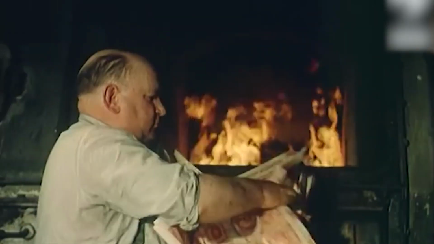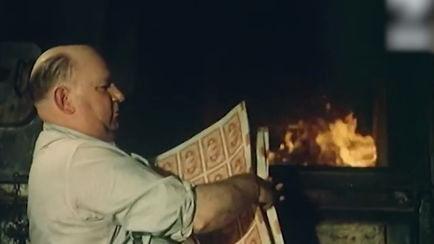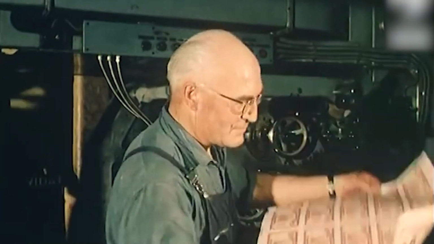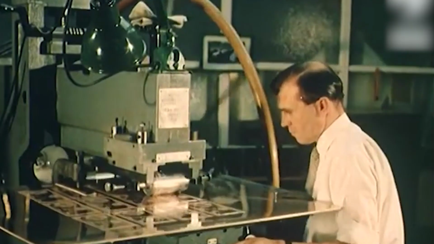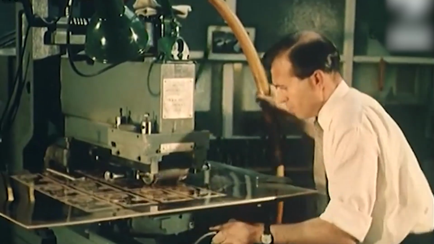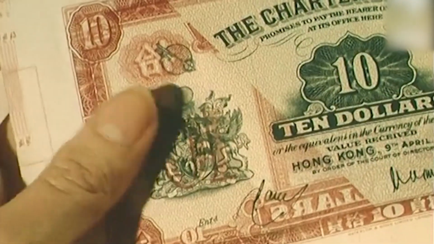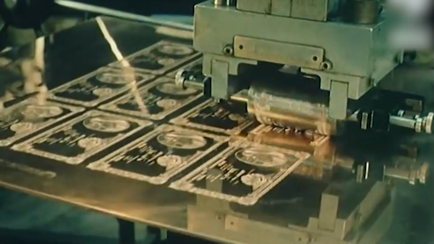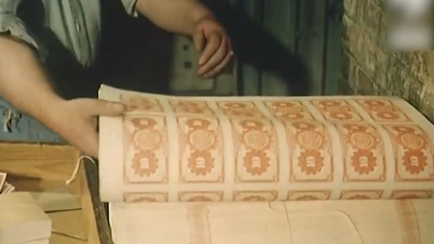One of the main objectives of designing money notes is to prevent counterfeiting, which is the production of fake or fraudulent notes. To achieve this, designers incorporate various security features into the banknotes. These features can include watermarks, which are images or patterns that are visible when held up to the light, serial numbers, which are unique identifiers that are printed on banknotes, and holograms, which are three-dimensional images that are difficult to replicate.